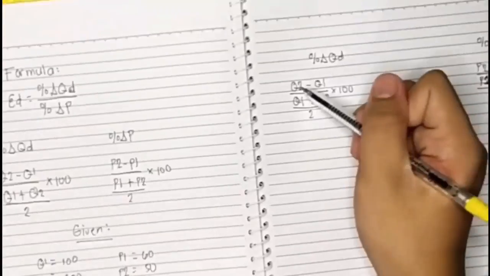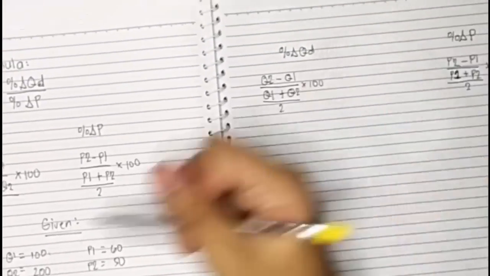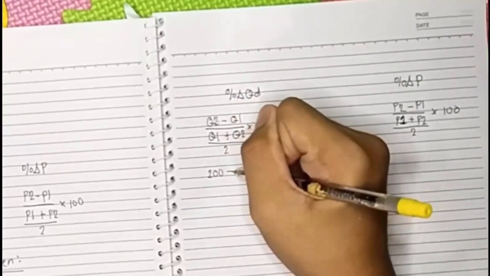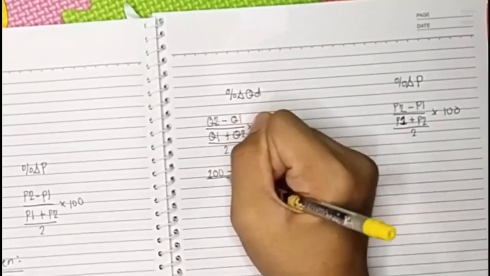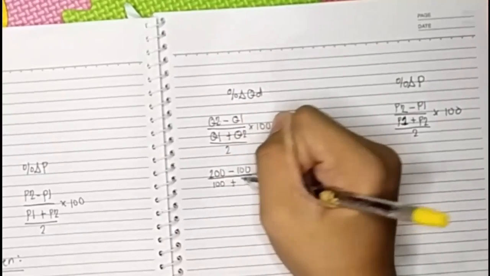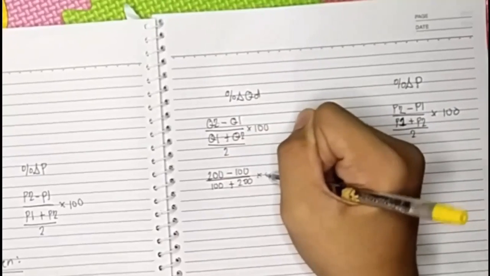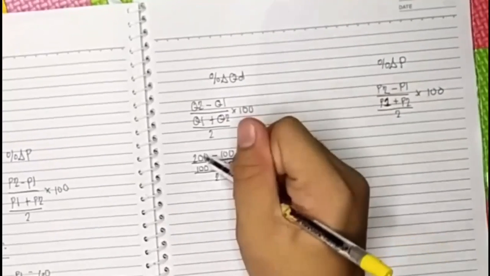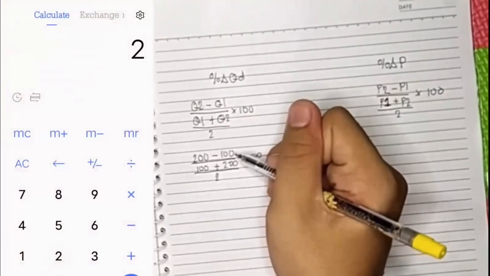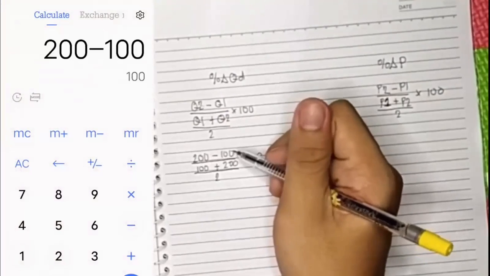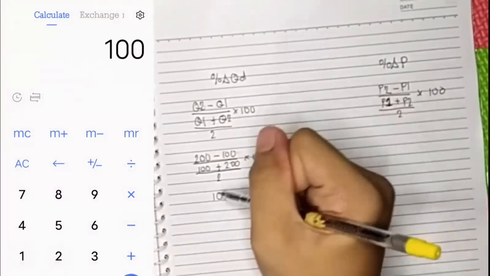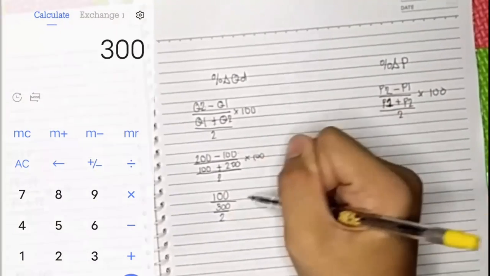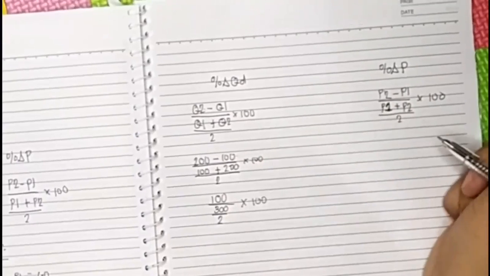So after that, you have to simplify the given values. 200 minus 100 over 100 plus 200 divided by 2 times 100. Next, you have to subtract the numerator. So 200 minus 100 is equal to 100. 100 plus 200 is equal to 300 divided by 2 times 100.